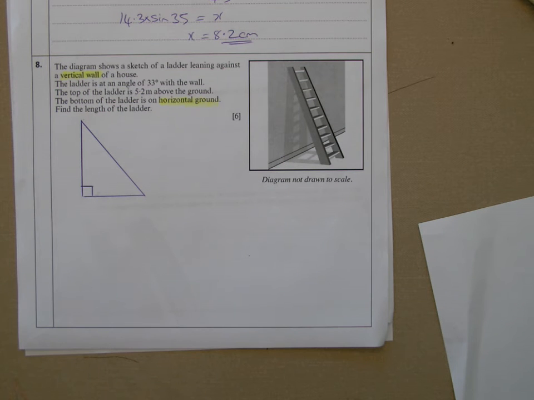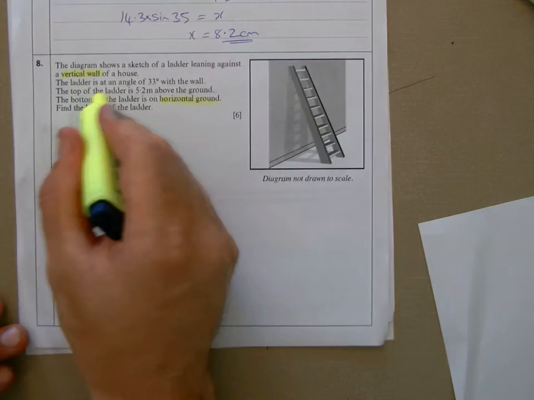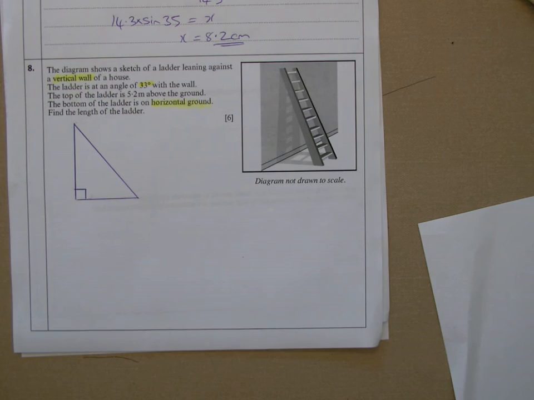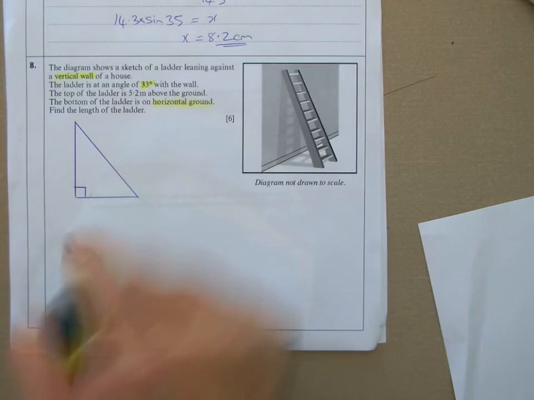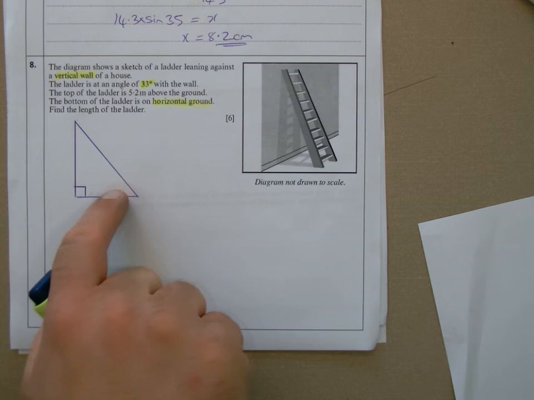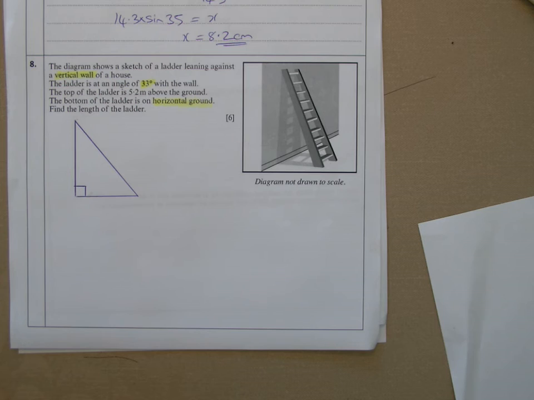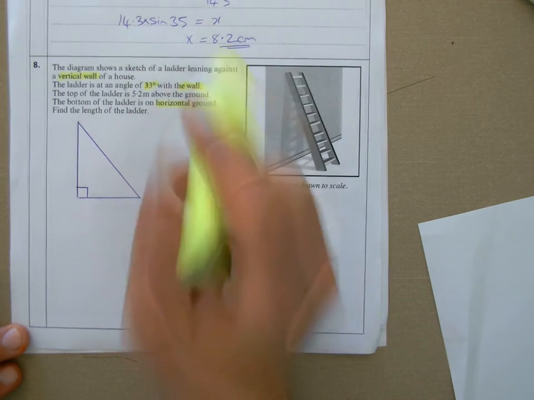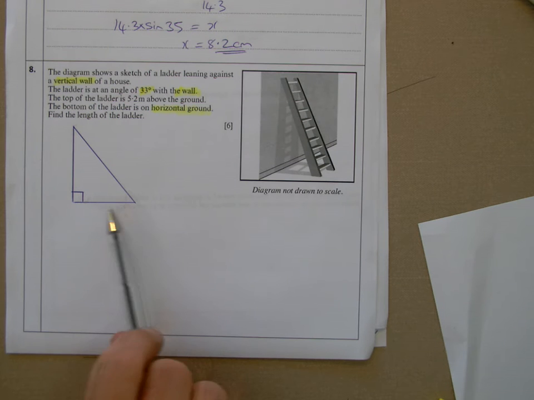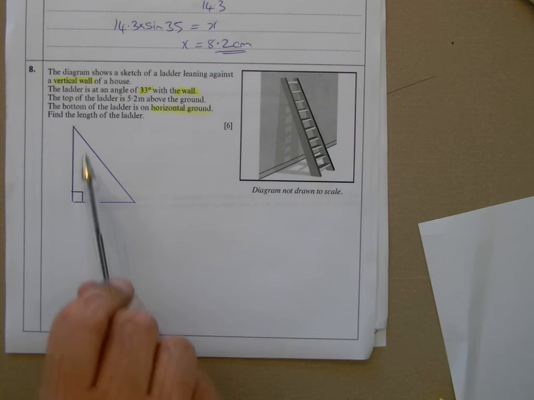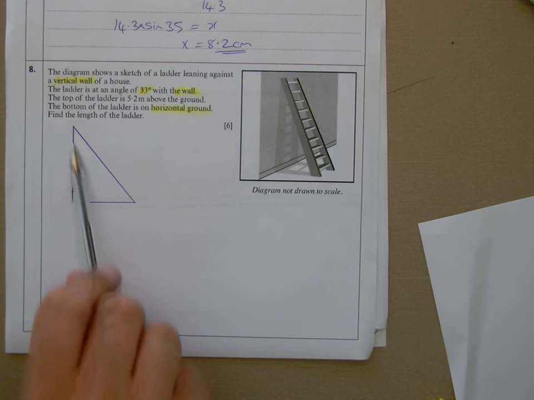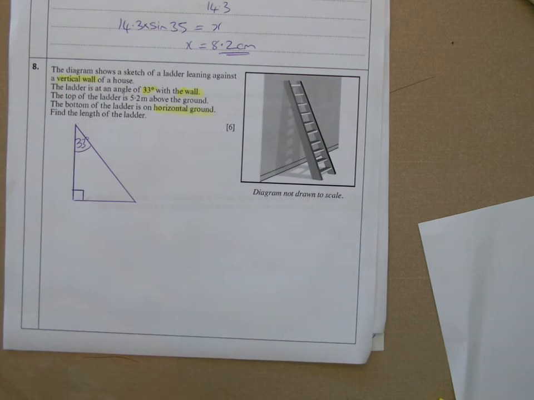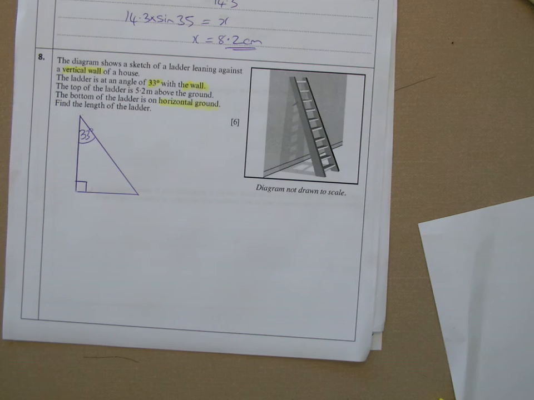It says then, and this is an important bit you've got to pay attention to, that the ladder is at an angle of 33 degrees with the wall. Now it's important where you put 33 degrees, because you might be tempted to put it down here, because that's where we normally write angles, at the bottom of the triangle. But it says 33 degrees with the wall. Now the wall is not there, that's the ground, the floor. The wall is the vertical side here. So we're going to have to label that 33 degrees, because that's what it clearly says, so it's that angle there.